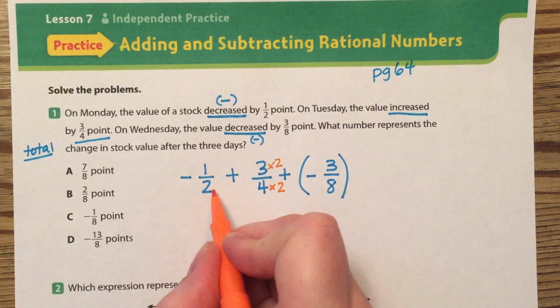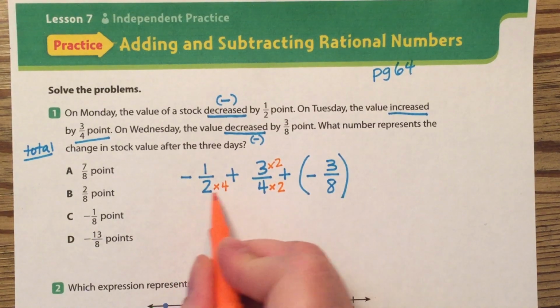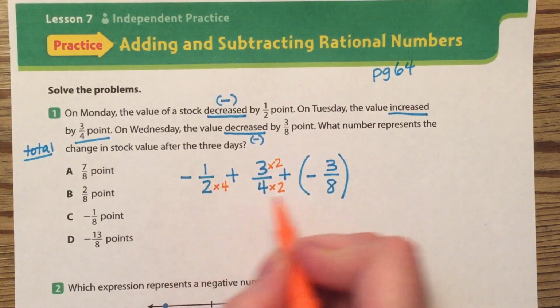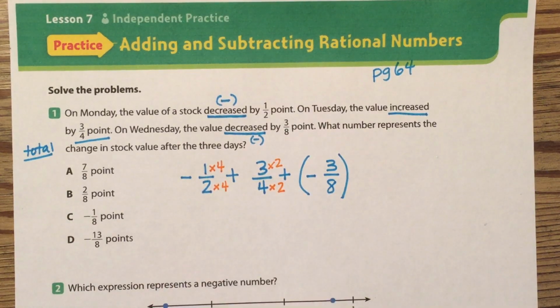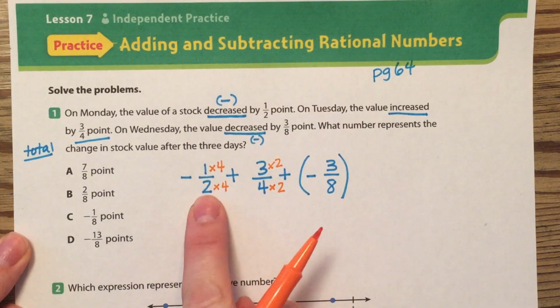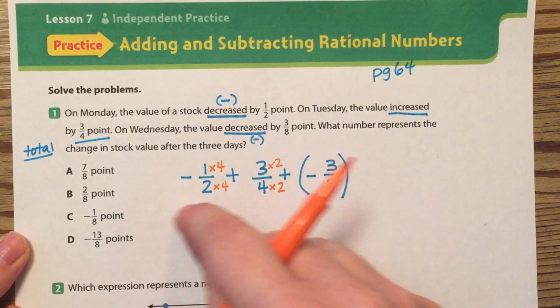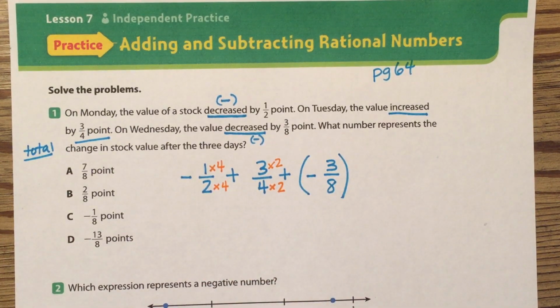And then for this first fraction, if I multiply the top and bottom by 4, then the denominator will be 8 and it'll match this one over here. I have to do the same thing to the top as I do to the bottom. So I wrote my step down. I need to now rewrite this whole expression, and then I'll add the numerators.